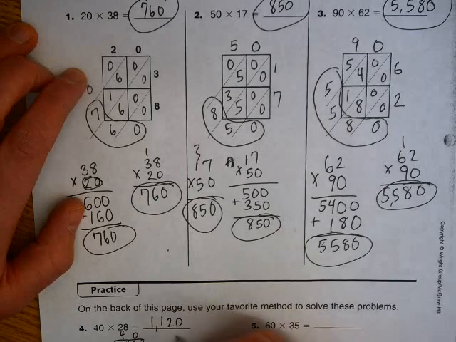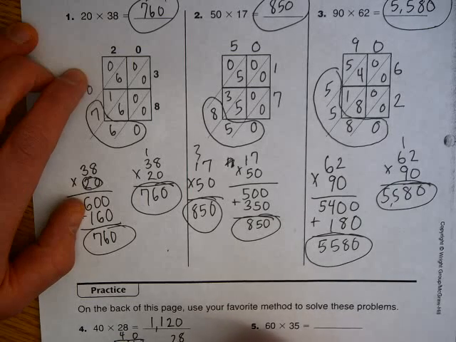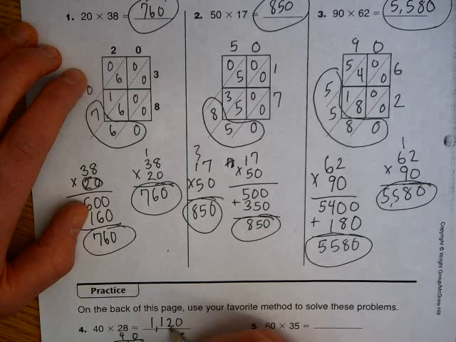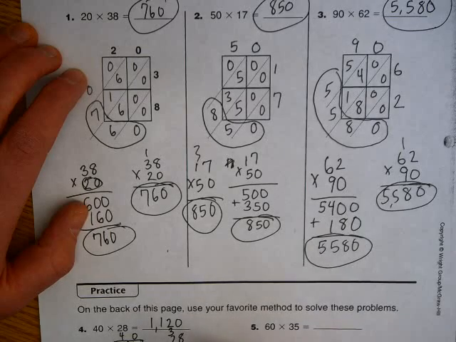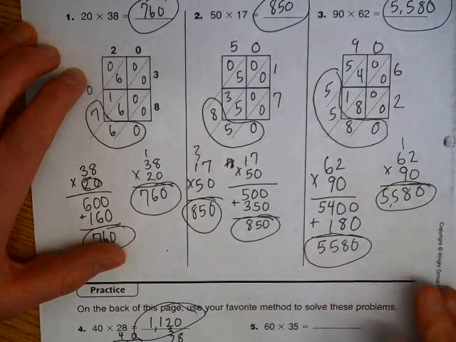So that's one way to do it. You do 28 times 40. If you want to do it with a traditional algorithm, you would do 0. 8 times 4 is 32, carry the 3. 4 times 2 is 8, plus 3 is 11. And you see you get the same answer. You get the same answer with partial products too.